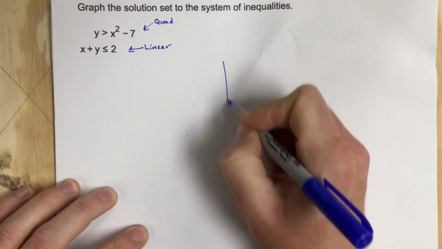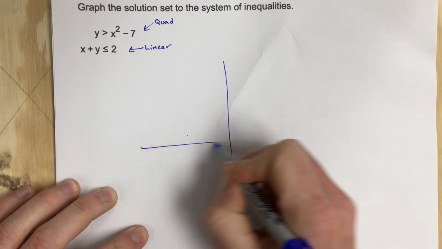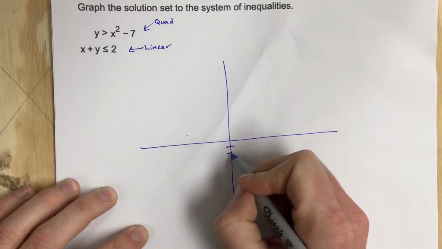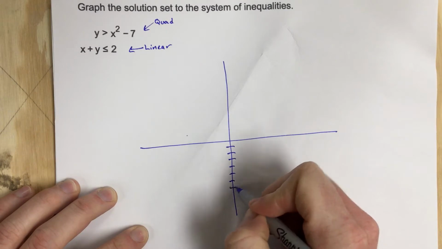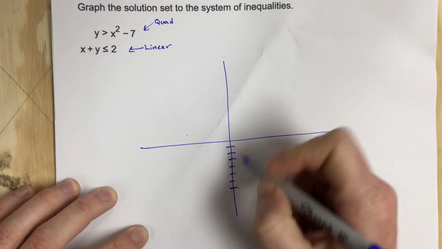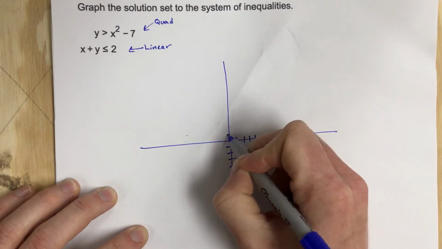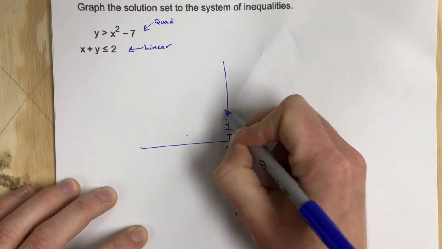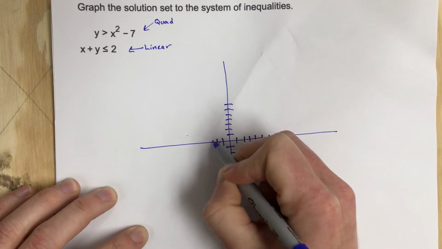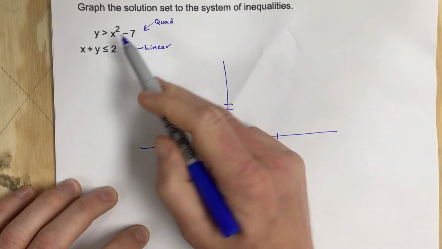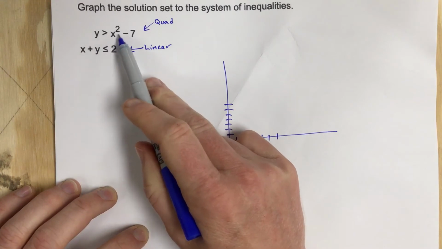Let's go ahead and draw a coordinate plane. -7 tells me that I'm going to have 5, 6, 7. Y-intercept of -7 essentially. 1, 2, 3, 4, 5, 6, 7. Now we have y greater than x squared minus 7.